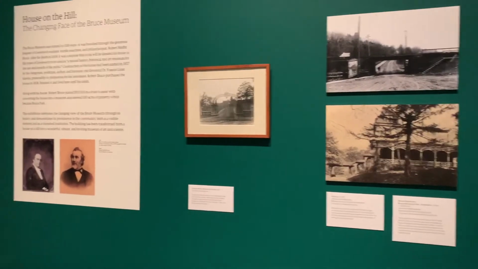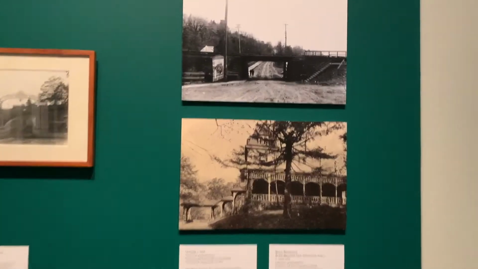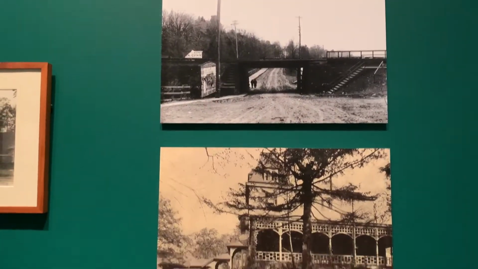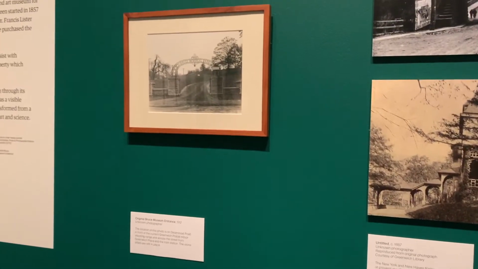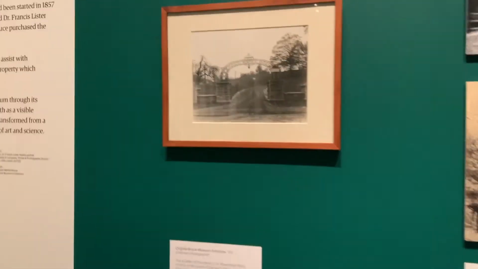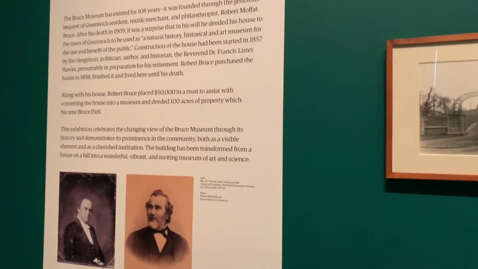Through this, you'll see different explorations of how the Bruce Museum has transformed over the past century and a half. There are numerous historical images which will show the evolution of the structure from its conversion from a mansion to a modern museum, highlighting the intersections of art and science.